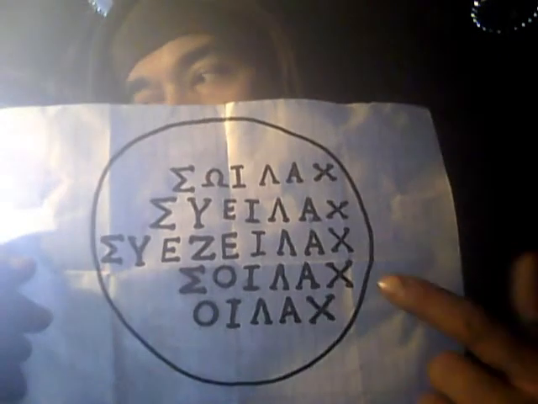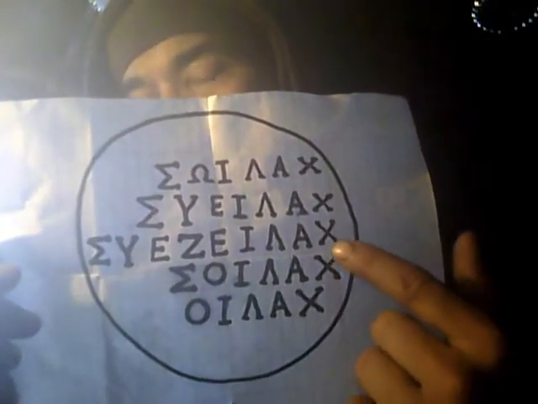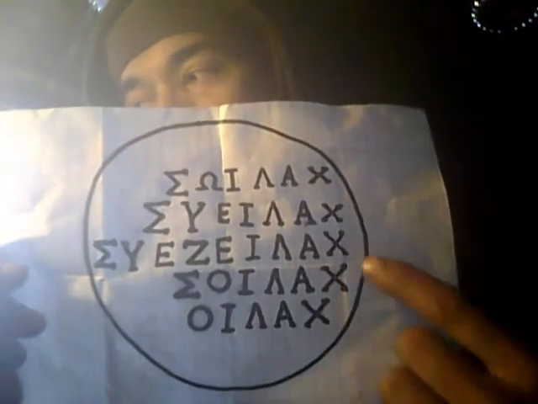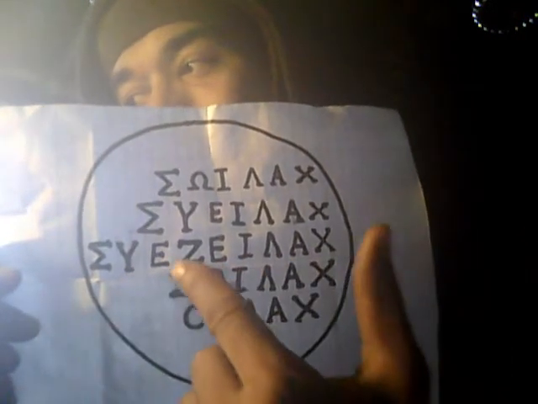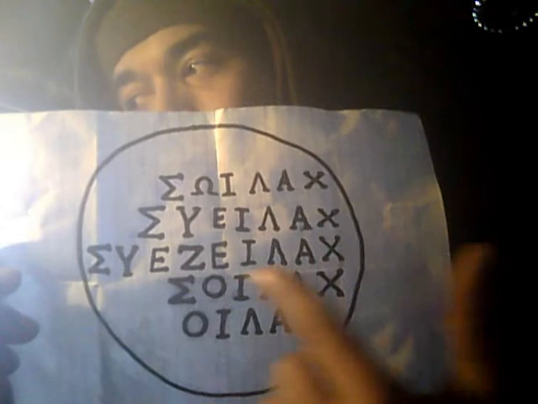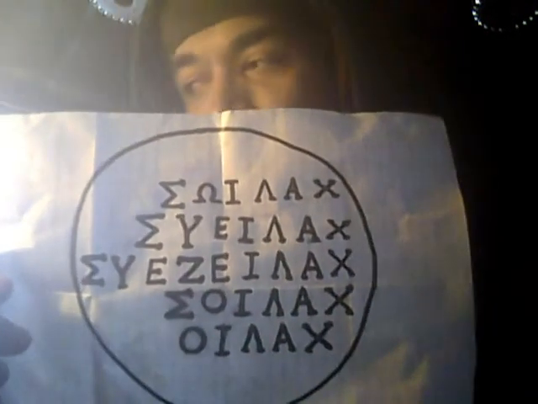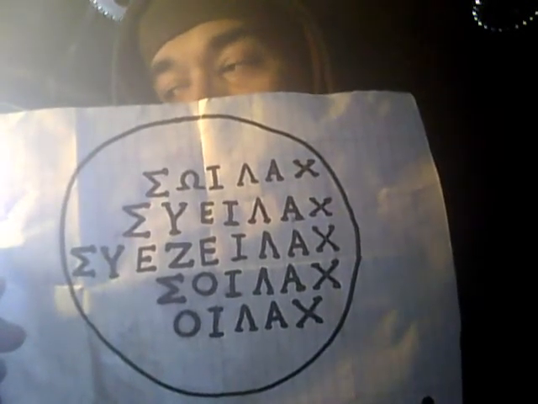H-A-L-I-E-Z-E-U-S. This name, I'll pronounce it for you slowly, is pronounced Halios. Halios literally means the living son of lightning, or the living son of fire, the living son of Zeus.